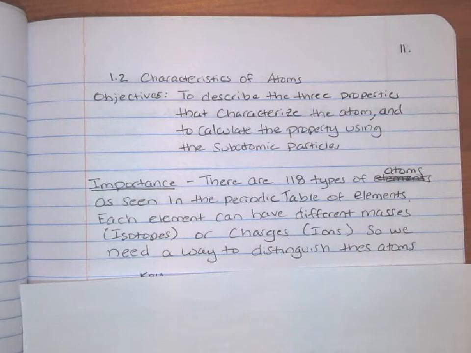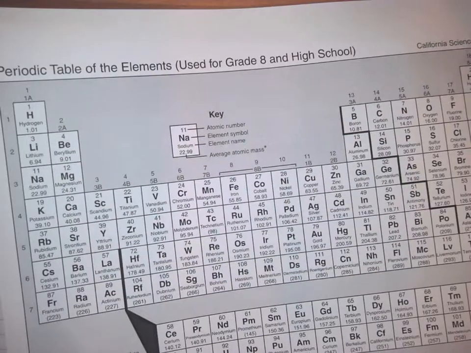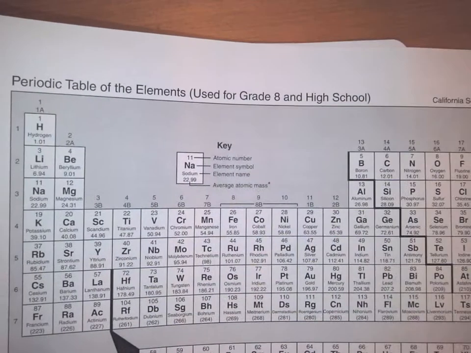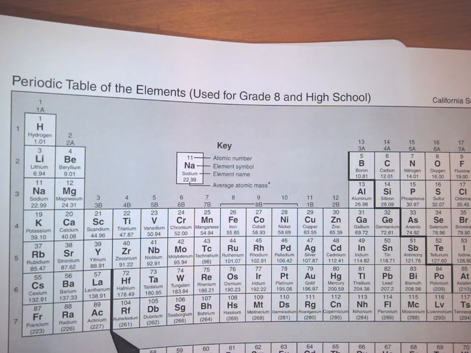Now, why do we need the characteristics of atoms? Here's the importance. There are 118 types of atoms as seen on the periodic table. Here's a periodic table, and I'm not even sure I can capture the whole thing in the shot, but there are 118 elements that are known. When I say elements, it describes 2 things. You can use it to describe a type of atom, or you can use it to describe a substance made of only one type of atom. For each of these elements, there's an atom that represents that element.